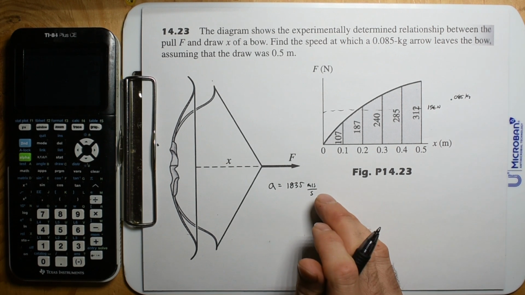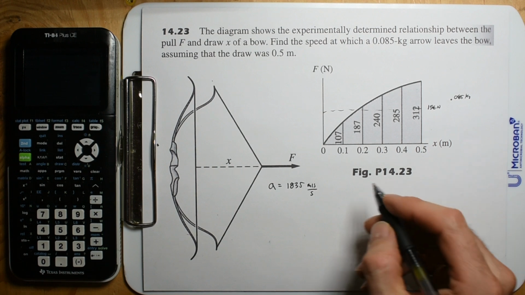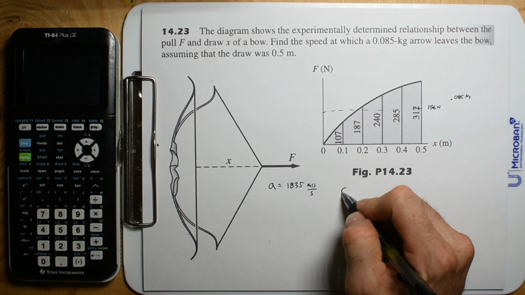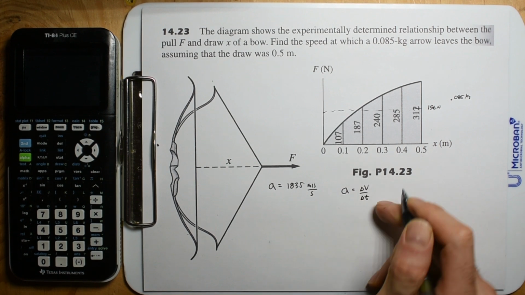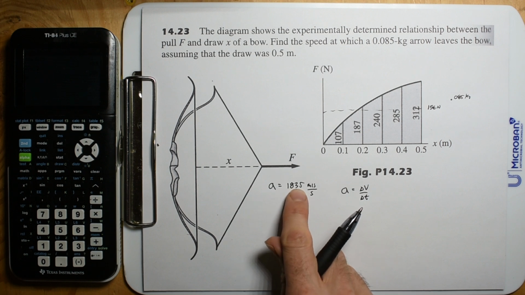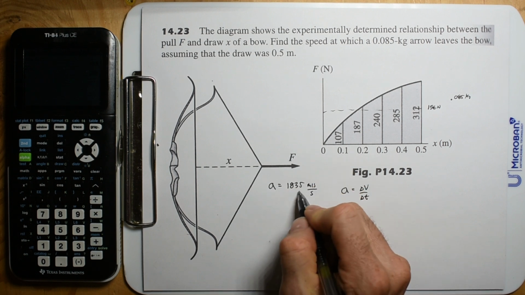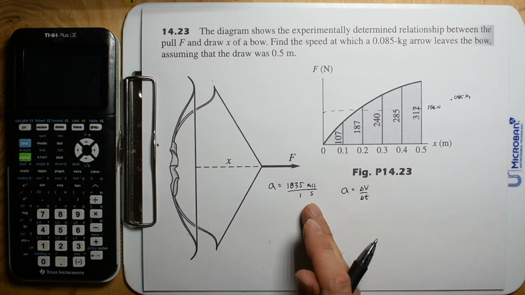And so, what should we do? I think we should just guess. You know what I mean? So let's write our equation for acceleration. Acceleration is change in velocity over change in time. This acceleration is 1,835 meters per second per 1 second. Well, cool.